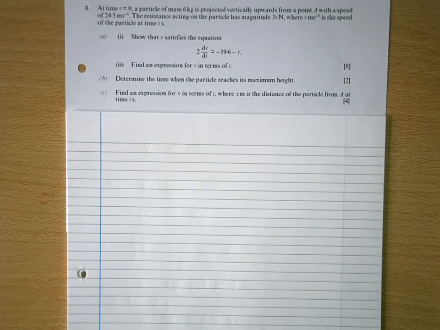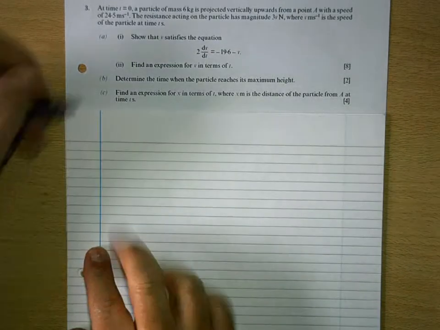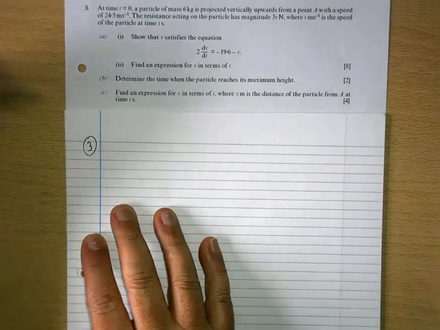Okay, final question on all our mechanics works from this year. At time t equals 0, a particle of mass 6 kilograms is projected vertically upward from a point A with a speed of 24.5 meters per second. The resistance acting on the particle has magnitude 3V newtons, where V is the speed of the particle at time t. Show that V satisfies that equation.